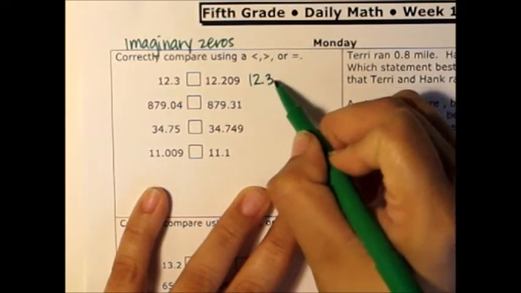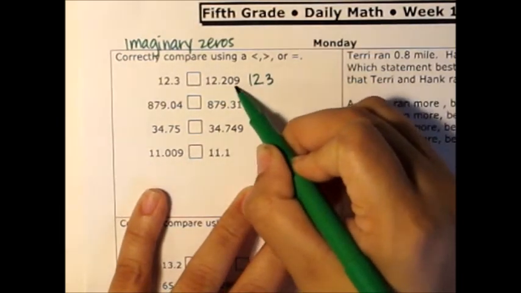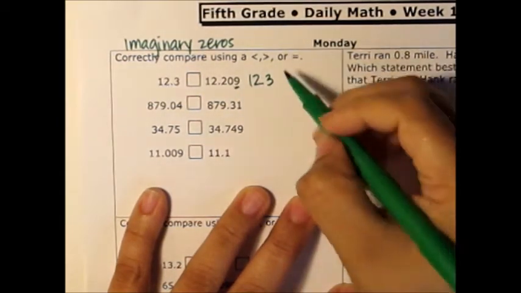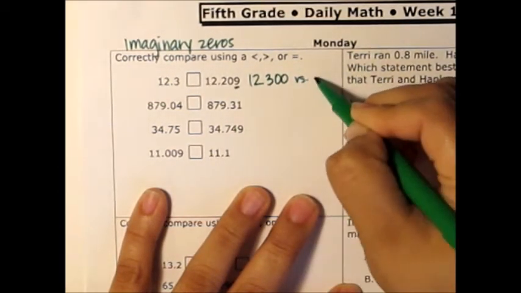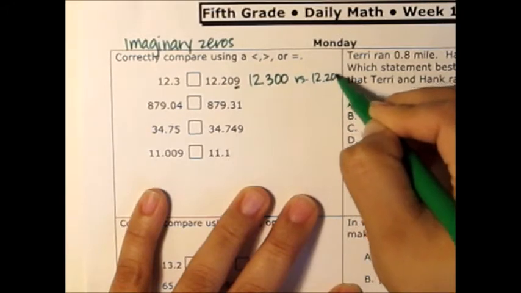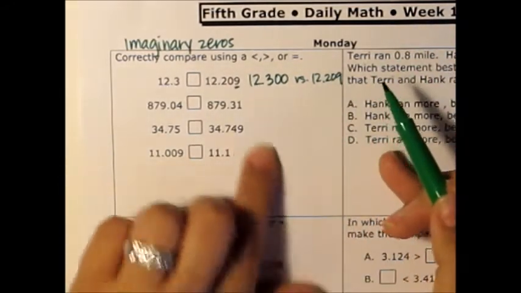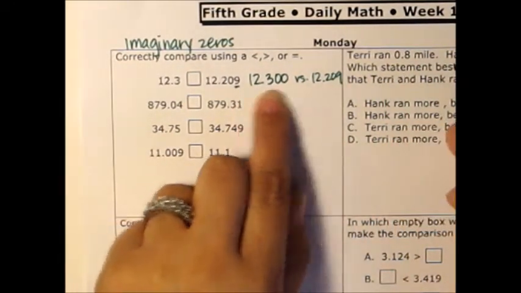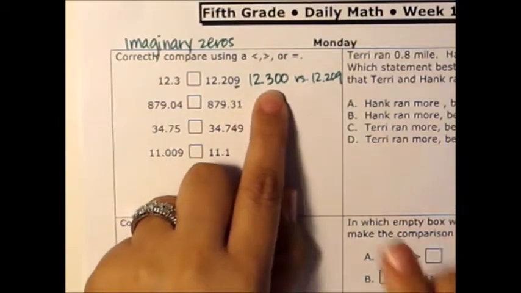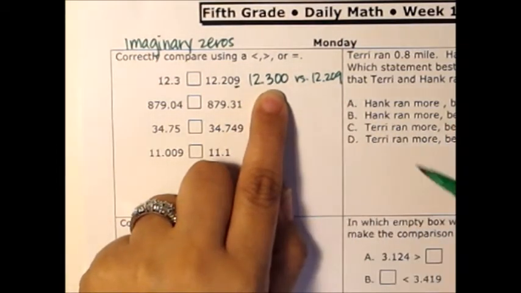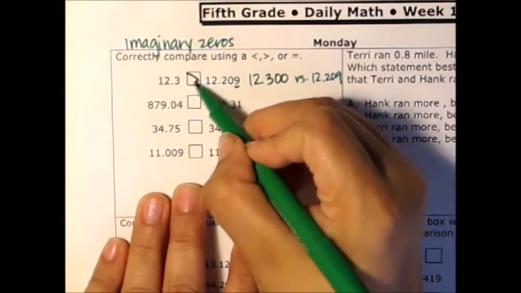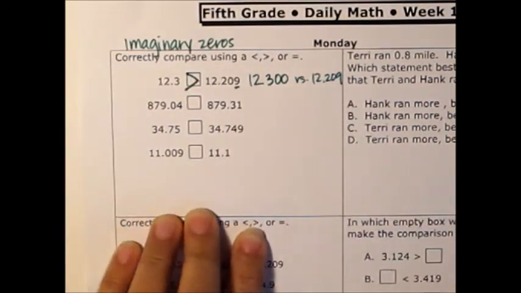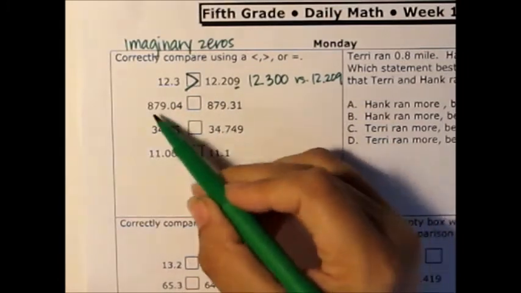So 12 and 3/10, and I see that this one goes to the thousandths, so I'll make it go all the way to the thousandths. And we're comparing that versus the 12 and 209 thousandths. So the number before the decimal is 12 on either side, so then I just look at the number after the decimal, and I know that 300 is larger than 209. Okay, so that's a greater than. All right, so let's keep moving.